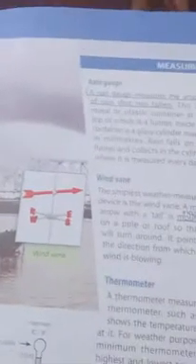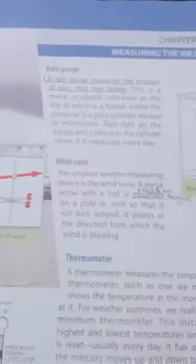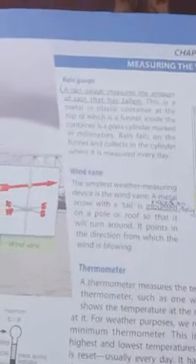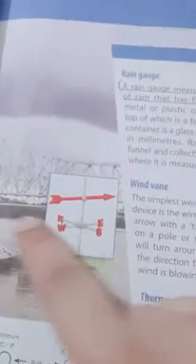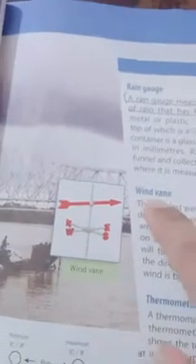Next is the wind vane. The wind vane is the simplest way of measuring the direction of the wind, that is, from where the wind is blowing. Can you see here? At the front there is an arrow, and at the back is a tail. This arrow tells us the direction from where the wind is blowing.